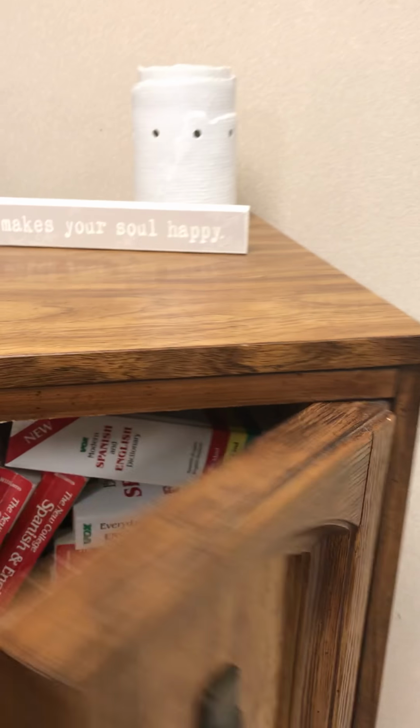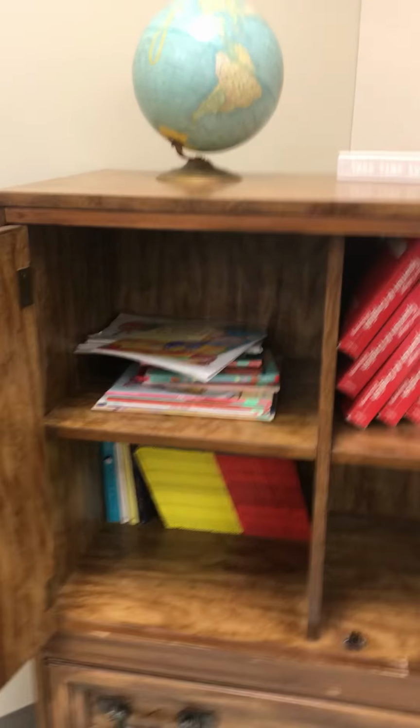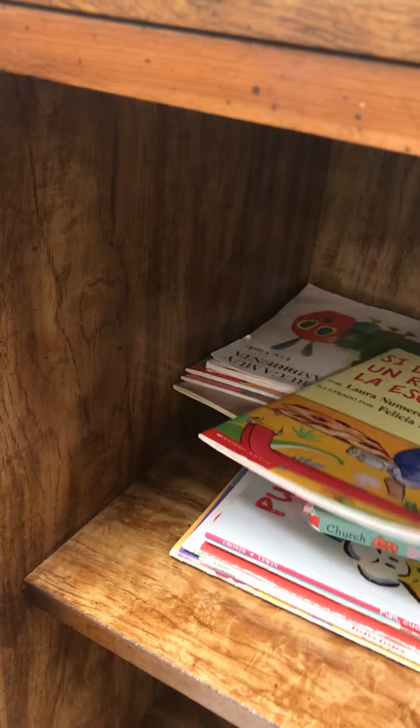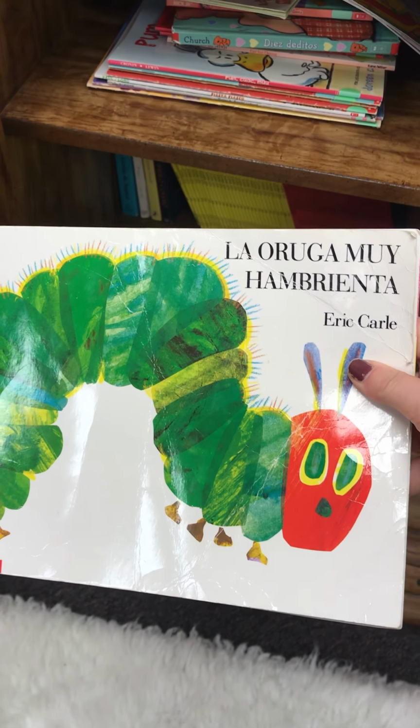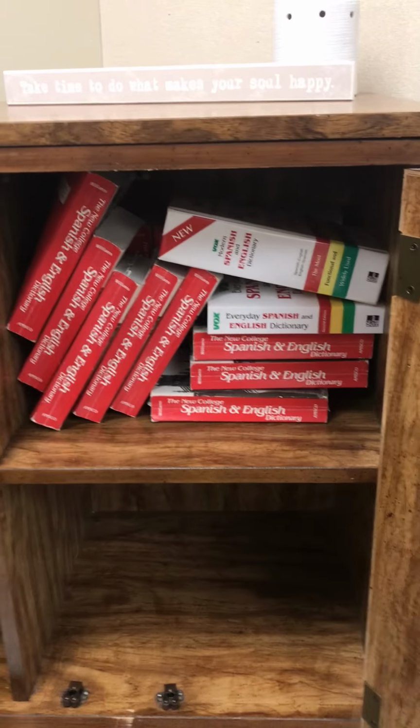But if you open this, this is the spot where I tell them if they finish something early, they can come read these books. They're classic ones that they know in English. So I think it's a good thing for them to do when they finish something because it's kind of interesting to see it in Spanish and English. Got my Spanish dictionaries.